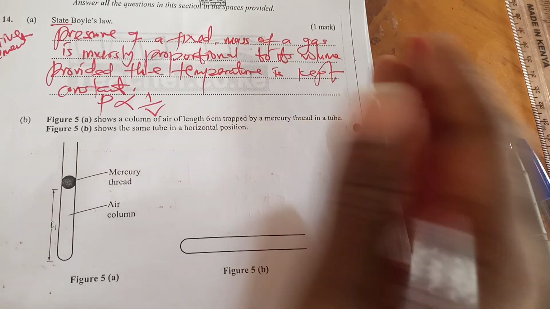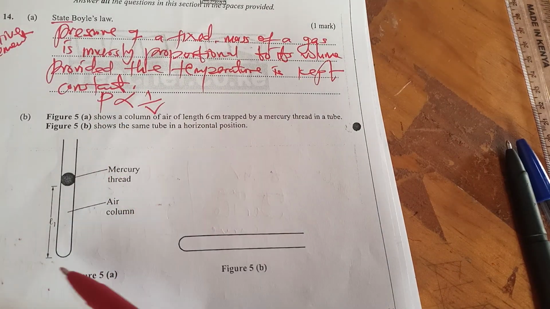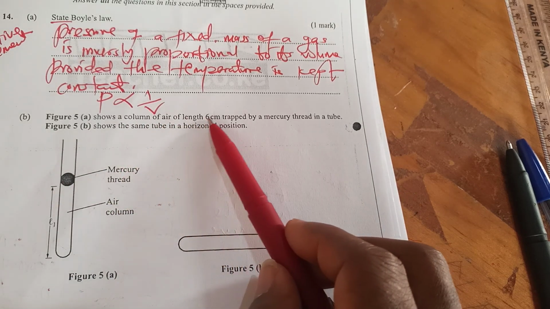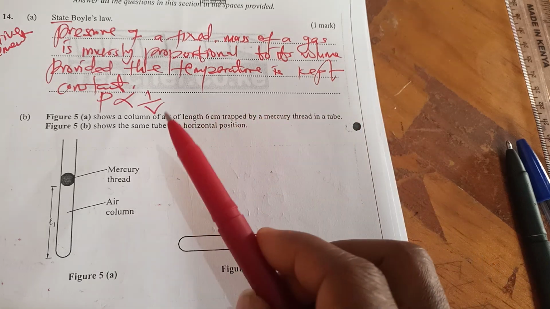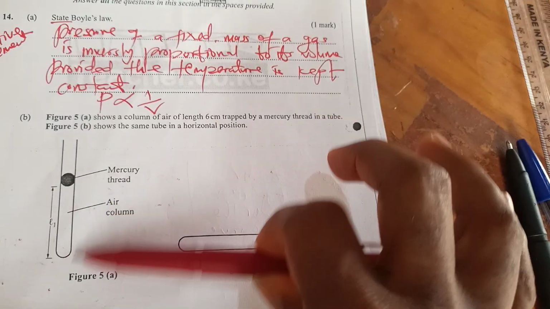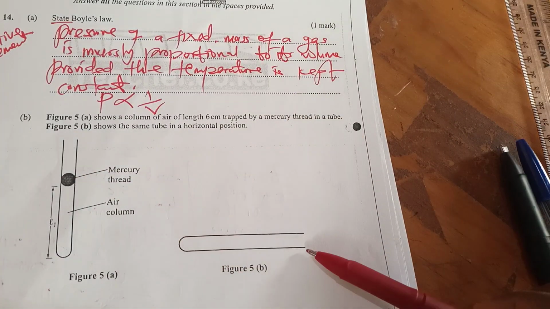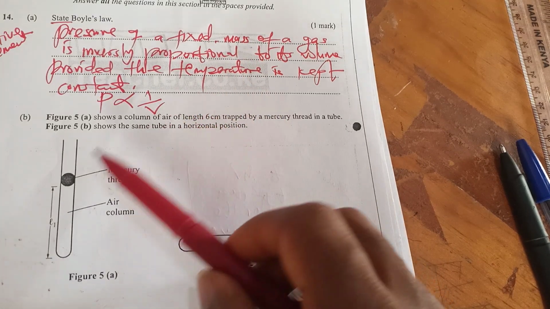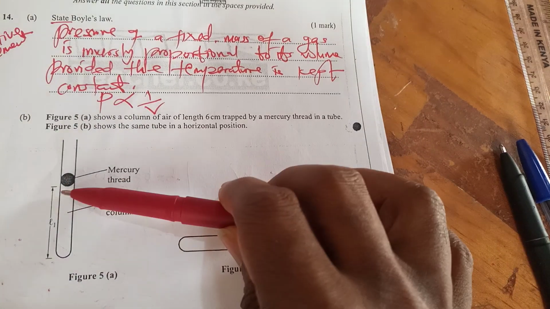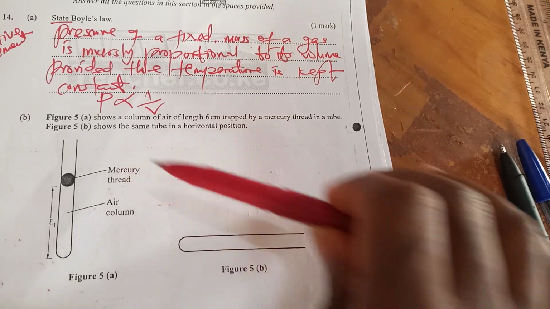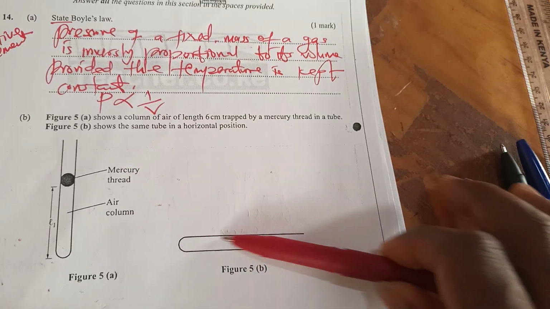Question number B, we are told figure 5a, this one, shows a column of air of length 6 cm trapped by a mercury thread in a tube. Then figure B here shows the same tube in horizontal position. So this is a tube in vertical position, this is a tube in horizontal position. We have the mercury thread. At that point there is an air column, the air trapped in between the base of the tube and the mercury thread. Here we don't have the mercury thread. So we go to the question.